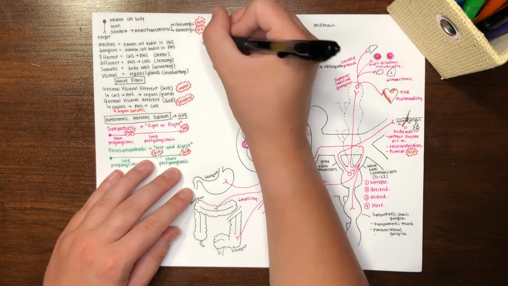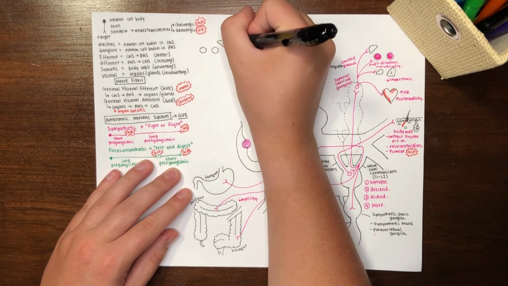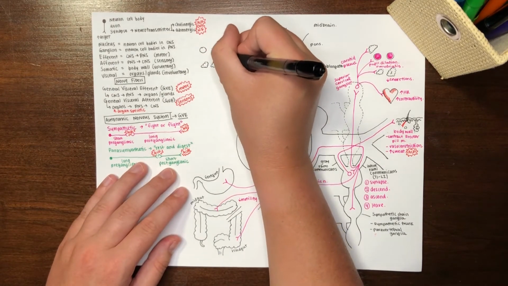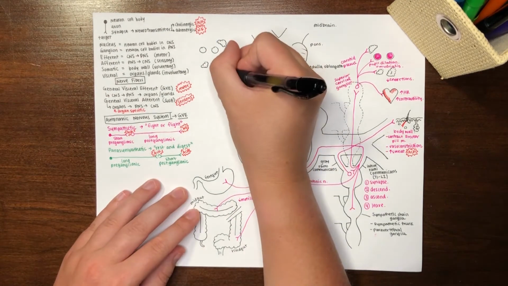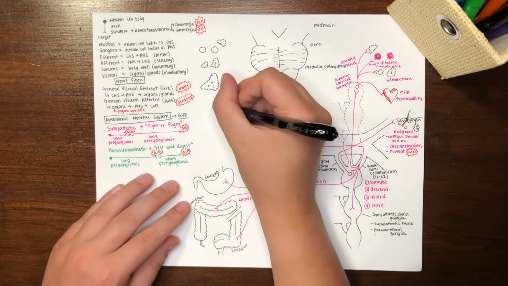We will also draw some effector tissues similar to our sympathetic division: eyes and lacrimal glands, salivary glands of the oral cavity, the larger parotid gland, and the heart.